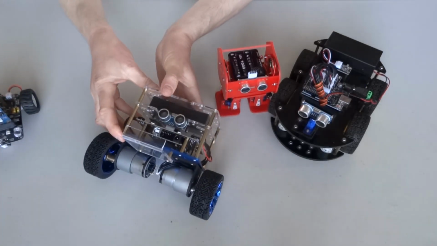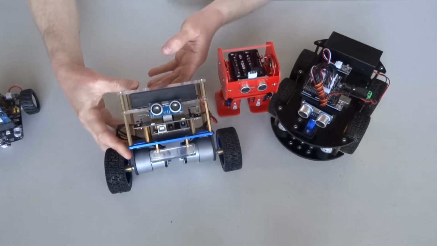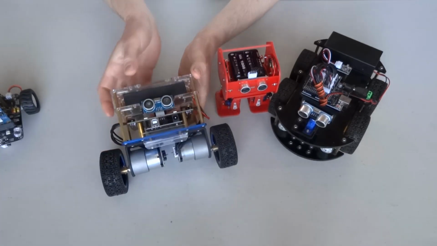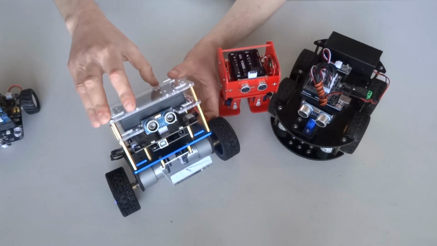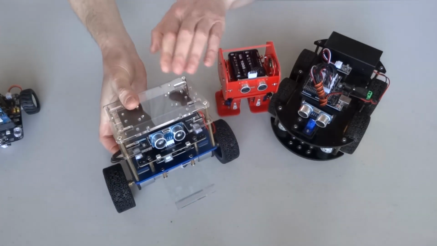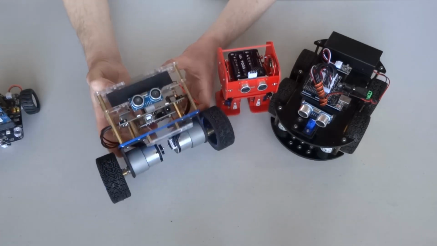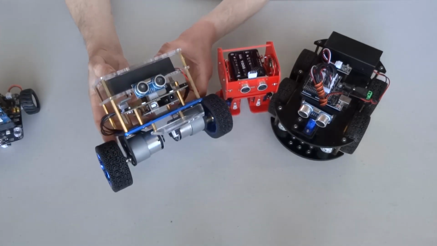Here is an example of another LA-Go product, in this case a self-balancing robot that I recently received and will use in this session to demonstrate the access to some of the sensors.